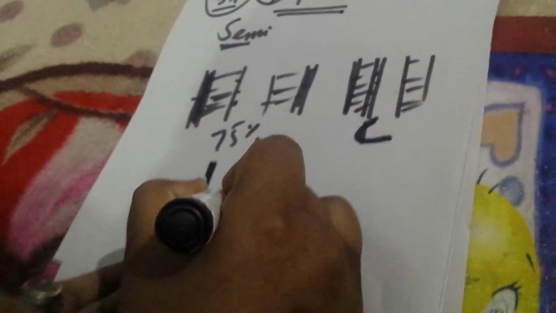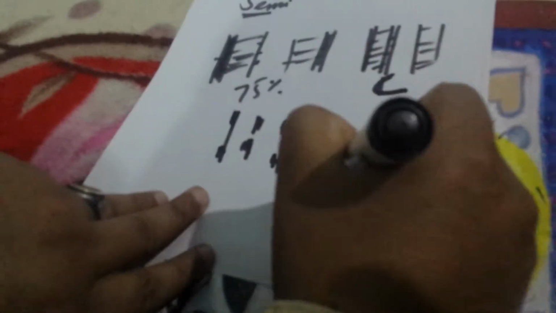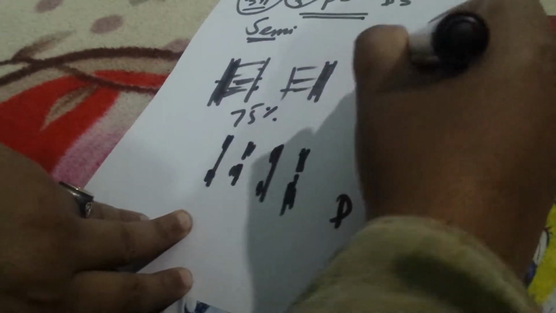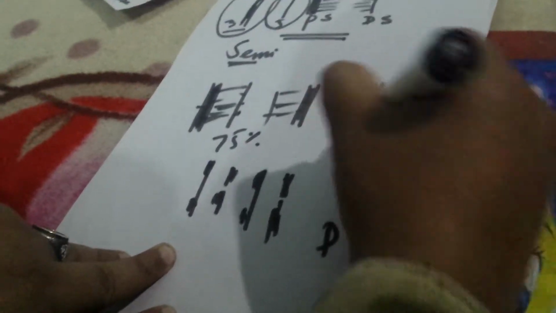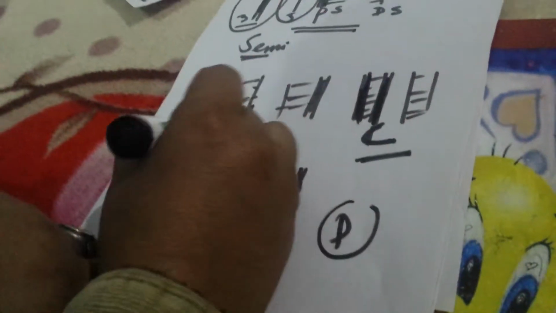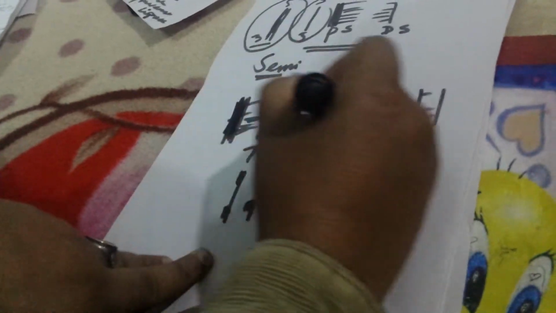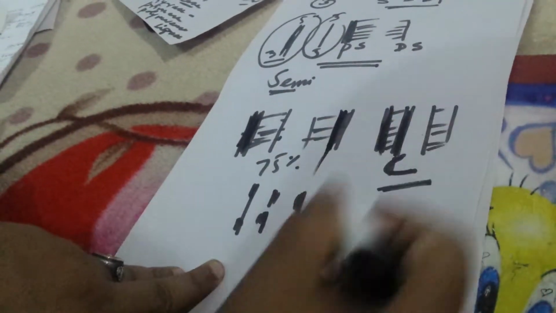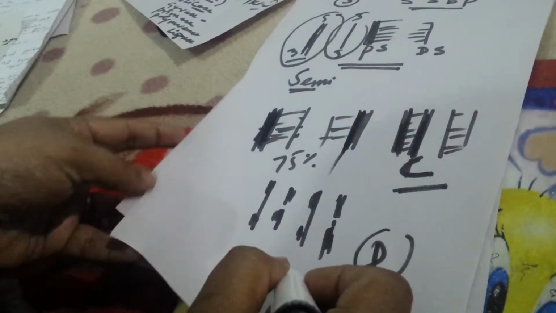This is dispersive, that is dispersive. So that is conservative, that is conservative. While this one is dispersive, and this one is semi-conservative. Okay, let me proceed and settle the bar.